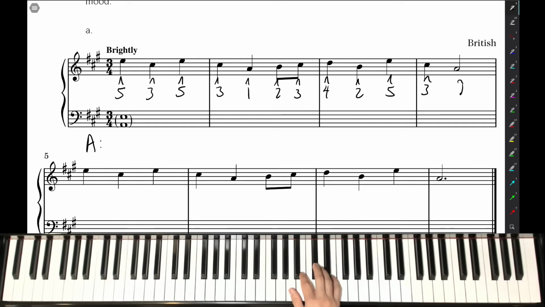5, 3, 5, 3, 1. Because if we're in a pentascale position, well, the first scale degree is played with first finger. The second scale degree is played with second finger. Third scale degree is played with third finger, and so on and so forth. So it actually is the same in this case, but that is not always going to be the case.